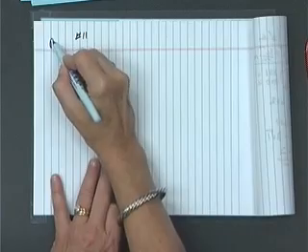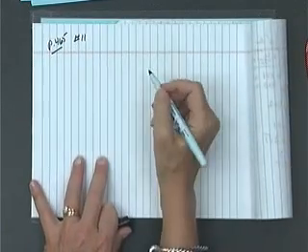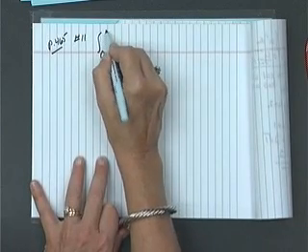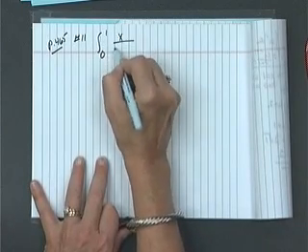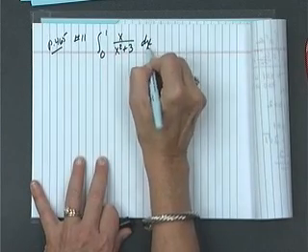This is number 11, and we're on page 465. Problem number 11 is the integral from 0 to 1 of x over x squared plus 3 dx.